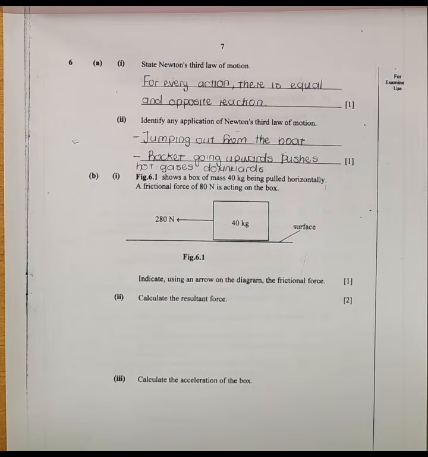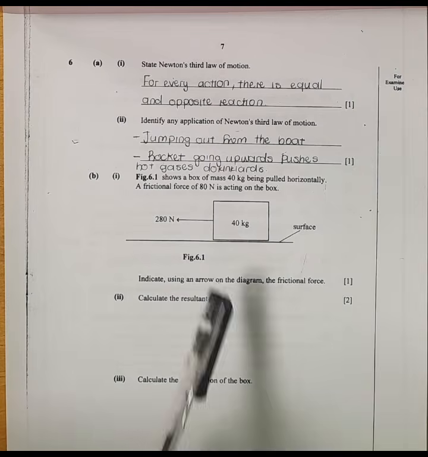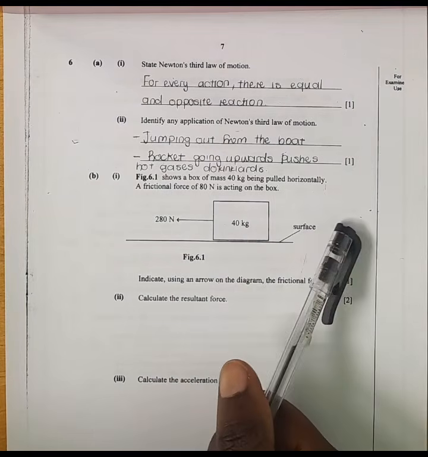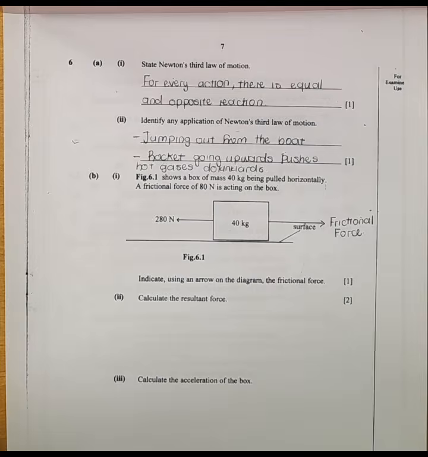A frictional force of 80 newtons is acting on the box. We're supposed to indicate using an arrow on the diagram the frictional force. So frictional force is going to oppose the motion, so it is going to be an arrow that is facing this side.